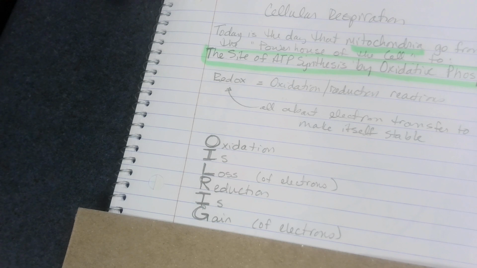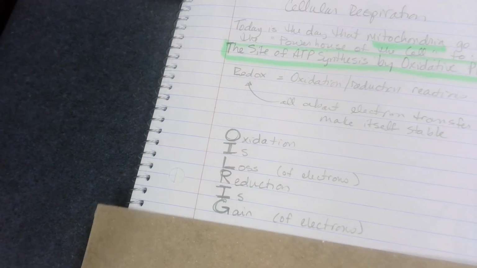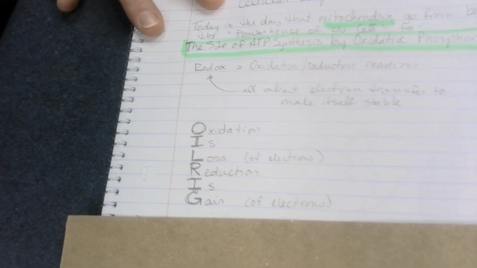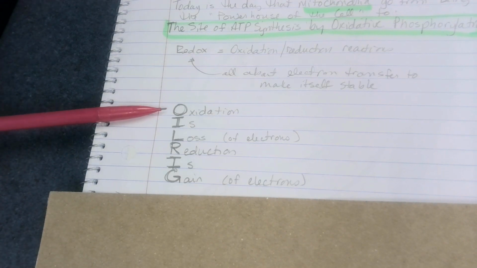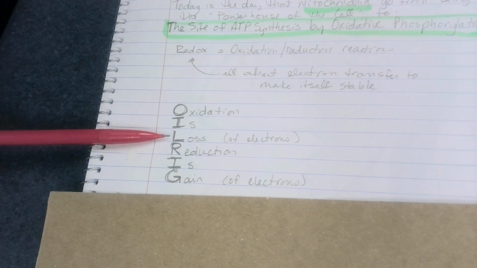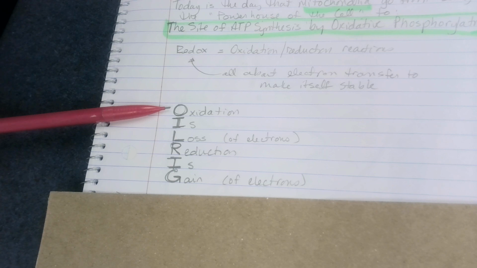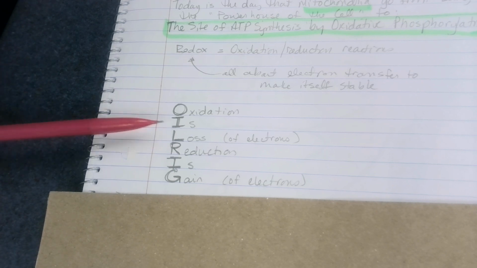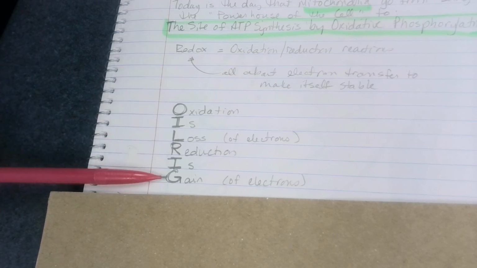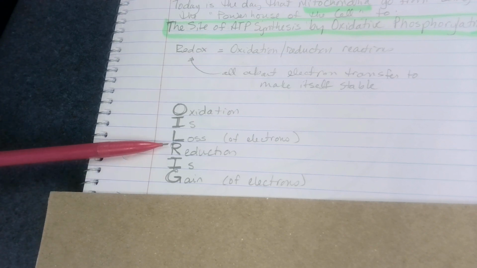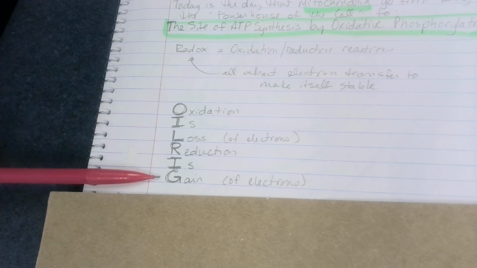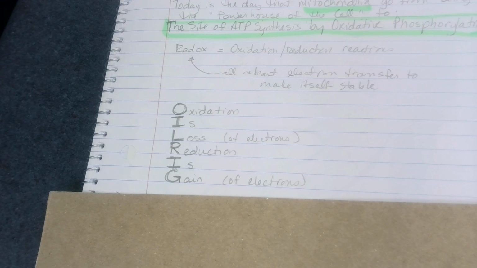When we talk about redox, we're either gaining or losing electrons. Whenever you see oxidation, oxidation is the loss of electrons. So something that is oxidizing is losing electrons. Reduction is gaining electrons. Reduction is the gain of electrons. So OIL RIG helps to remember oxidation and reduction.